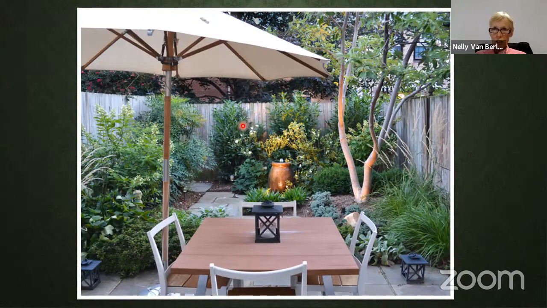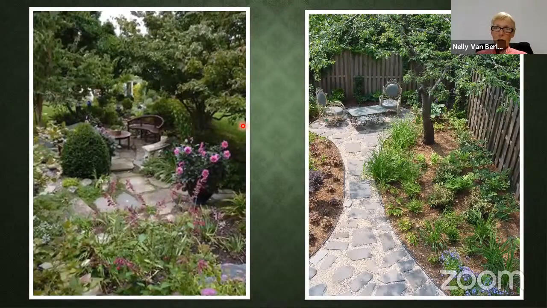And again, it's just showing you that a small space doesn't have to look small. You can put a tree in it that's going to draw the eye upward. Use the vertical space of the taller shrubs in the background and all those different heights. Couple back gardens. I really like the one on the right. Nice curving lines, beautiful welcoming sitting area at the back.